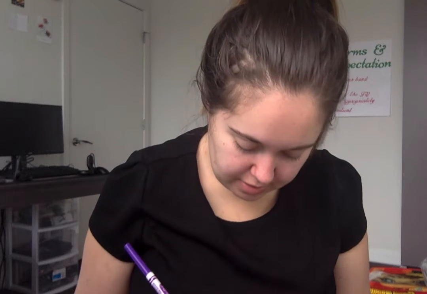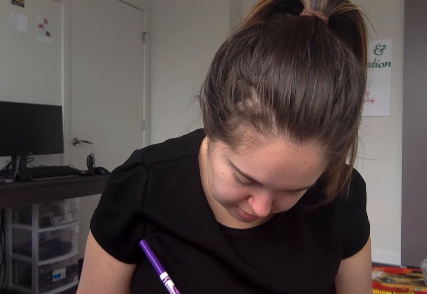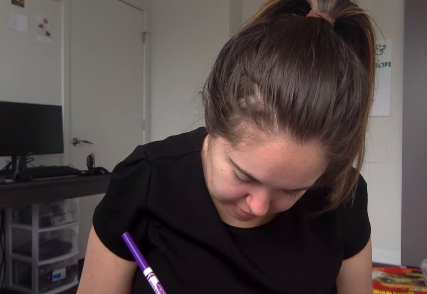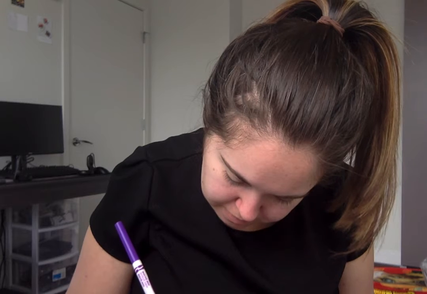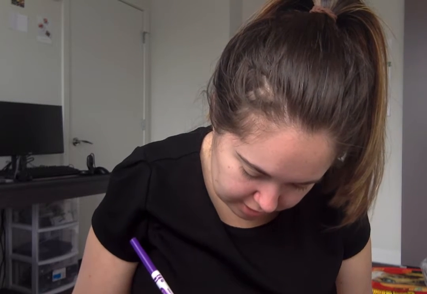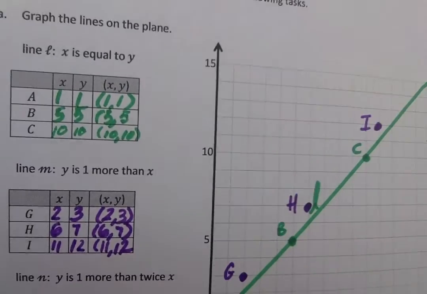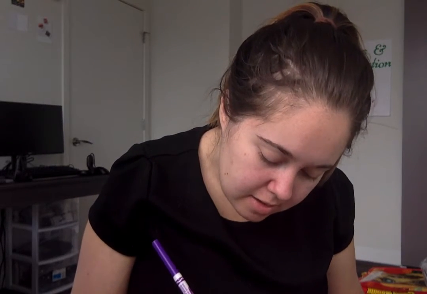Should look something like this. Okay, so let's go to 2, 3, 6, 7, and 11, 12. Label those, of course, G, H, and I. Notice we're using capital letters to label our points. Okay, so now I'm going to take my straight edge. Now here I know that if x was 0, y would be 1. So I want to make sure I use that point to help me guide. And then make sure my line is going straight through the center of those points. And I'm going to label it M.